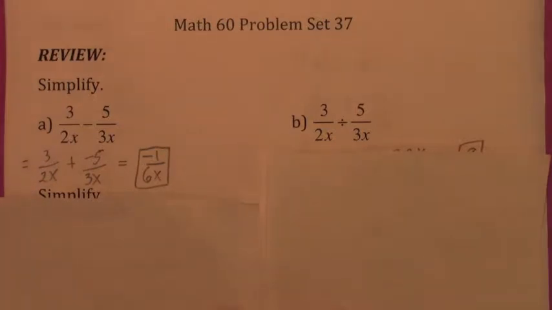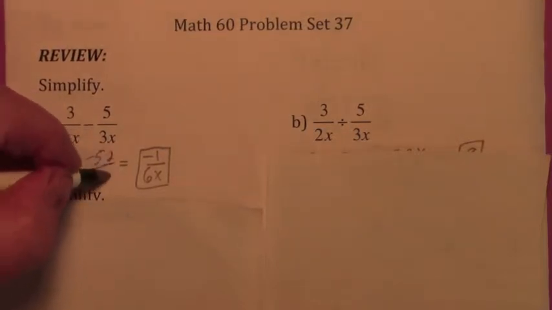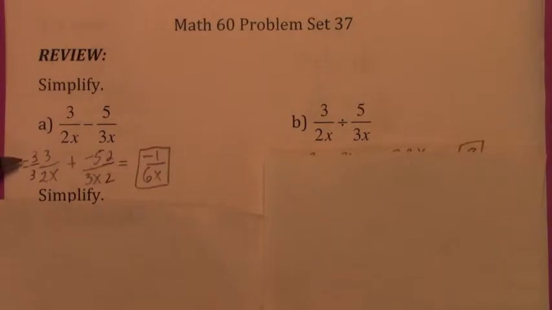The LCD here is 6x, so you multiply this on top and bottom by 3. And here you multiply top and bottom by 2. So what do you end up with? You get 9 over 6x plus negative 10 over 6x. I get negative 1 over 6x. I think that's right. Okay.